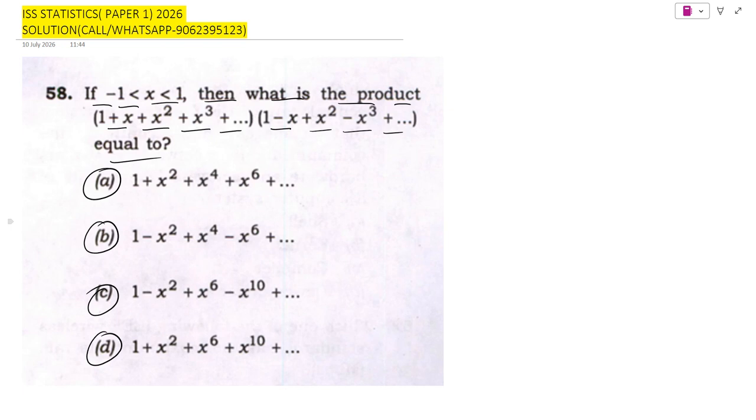Now, the very first thing I notice is the condition, that is minus 1 less than x less than 1. So never ignore the condition given in a question. Whenever you see mod of x is less than 1, immediately your brain should ring a bell: infinite geometric progression. And this condition guarantees that the infinite series converges. Without this condition, this sum should not even exist.